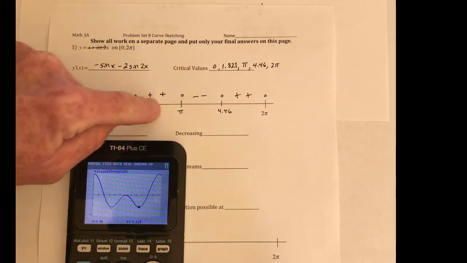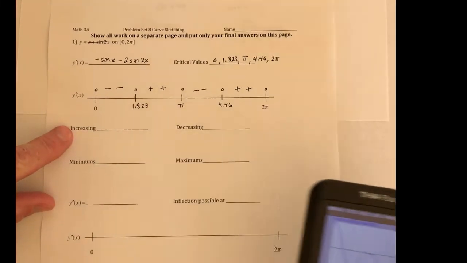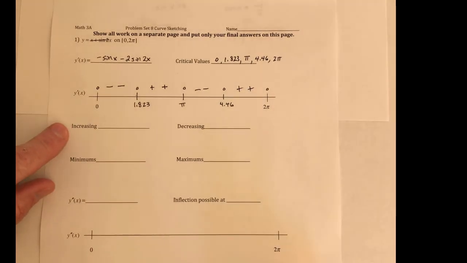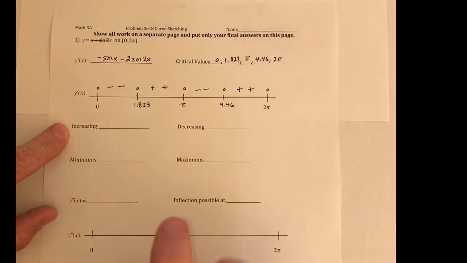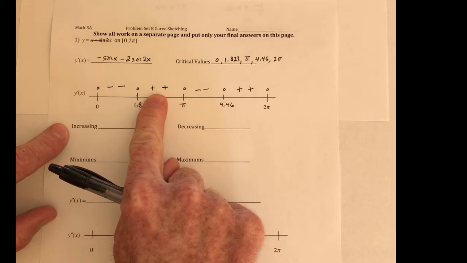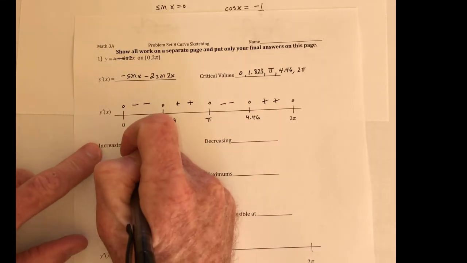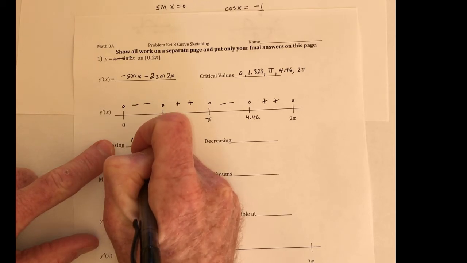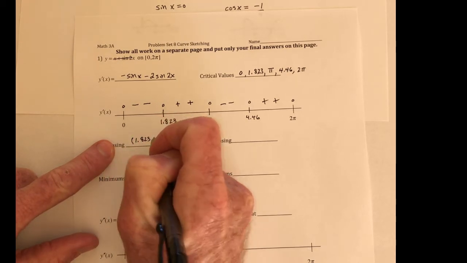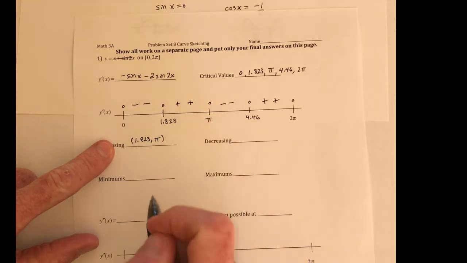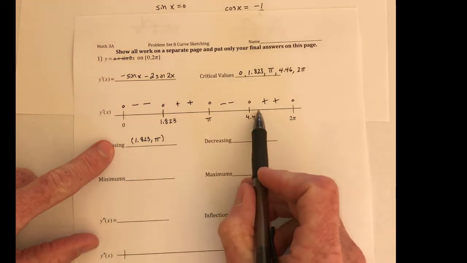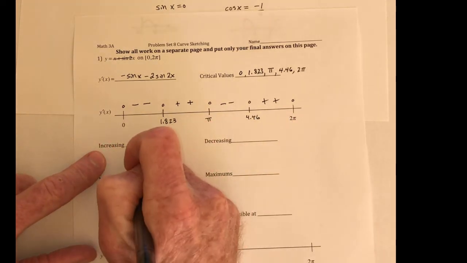And then when you make this little chart right there, you can basically just read these answers off of it. So increasing means when the derivative is positive. So that's this interval right here. So from 1.823 to pi, and then also this interval is increasing.